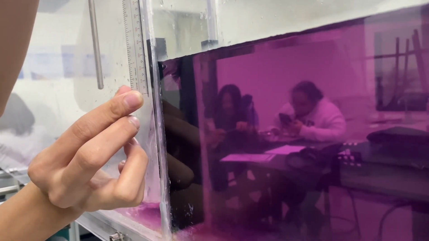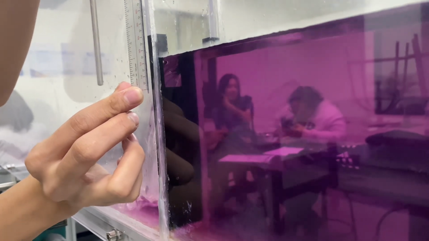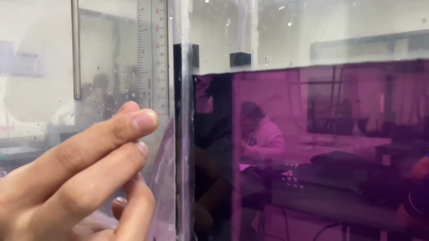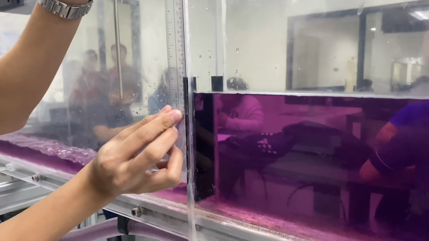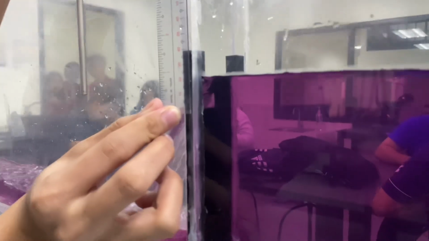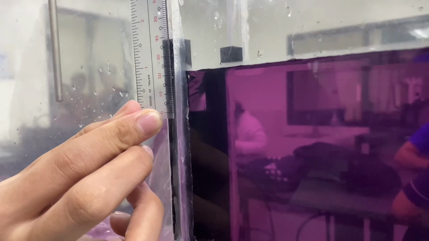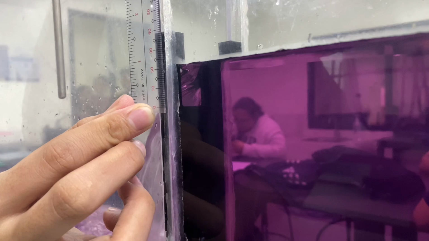Angat pa. Yan. At this point, mas kapansin-pansin na yung difference. The water level above the crest is even higher than what we saw with the rectangular weir at the same flow rate. Neto lang. 2.2? 1.5 yung kanina, 2.2 yung ngayon.